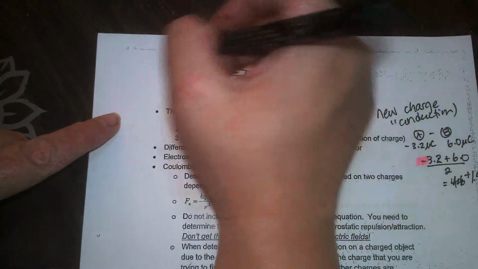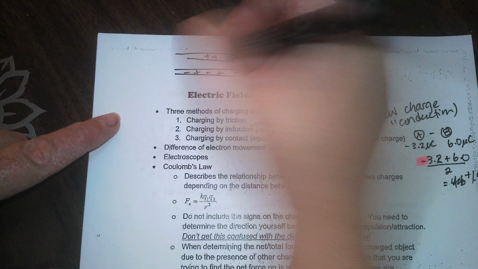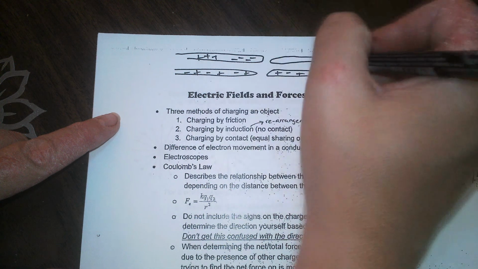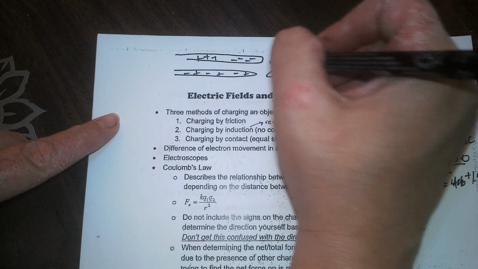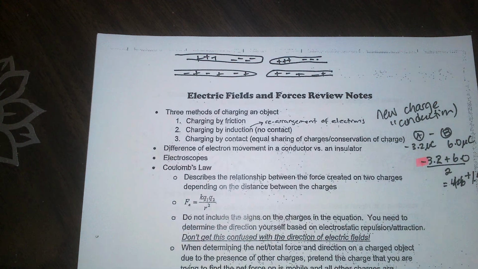They would rearrange themselves. You would have all the negatives on one side, and this one here would have all of the positives. Because what moves? What can move?